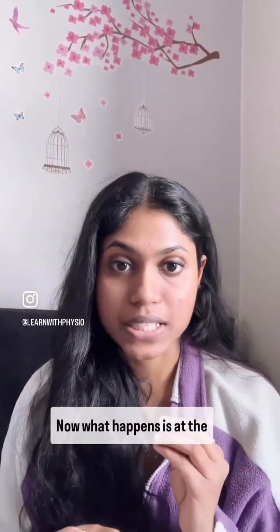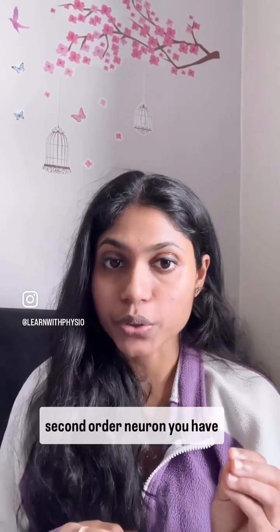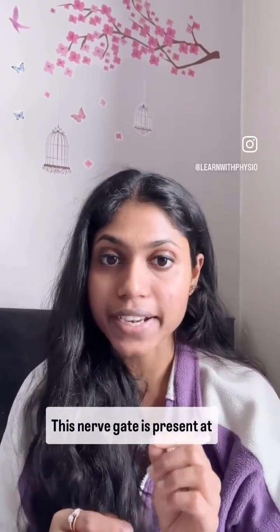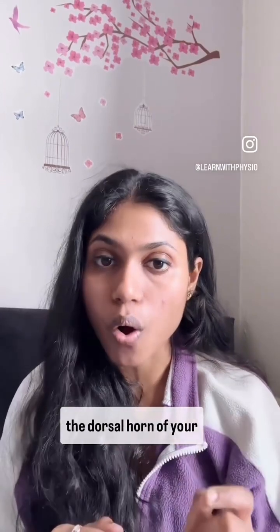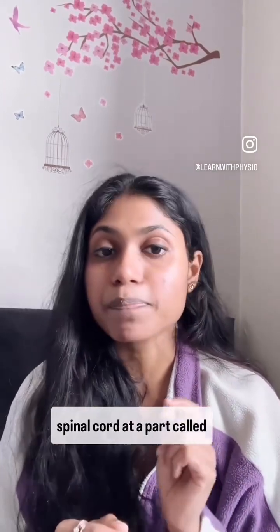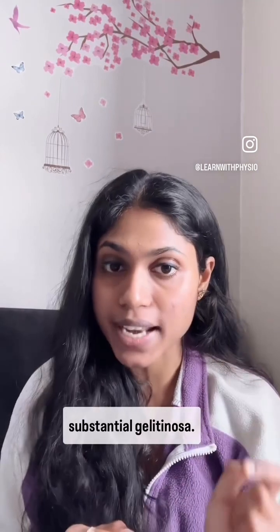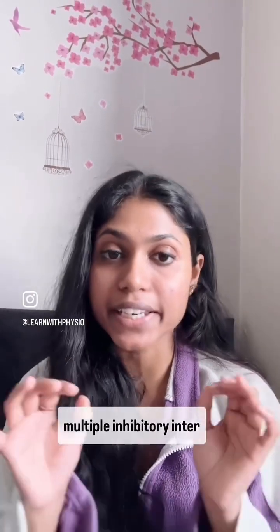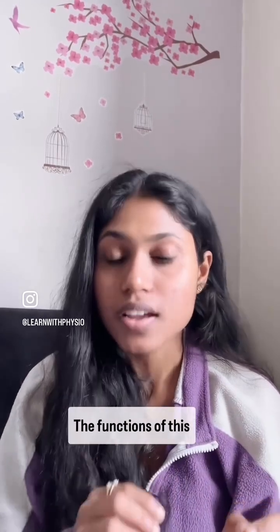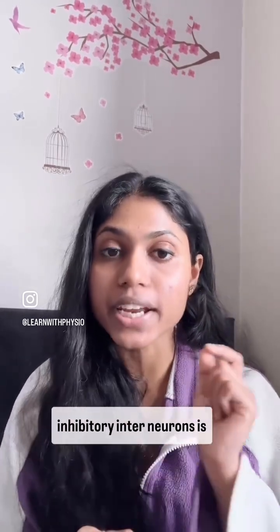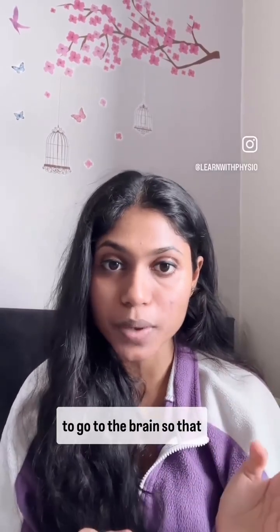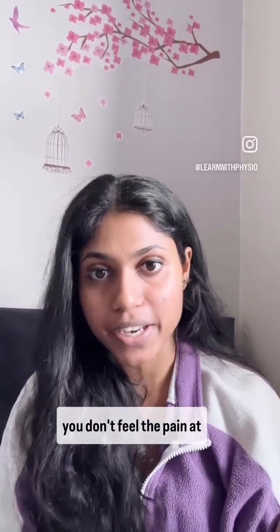Now what happens is, at the second order neuron you have something called a nerve gate. This nerve gate is present at the dorsal horn of your spinal cord, at a part called the substantia gelatinosa. At this part you have multiple inhibitory interneurons. The function of these inhibitory interneurons is to block the painful stimulus from going to the brain so that you don't feel the pain at all.